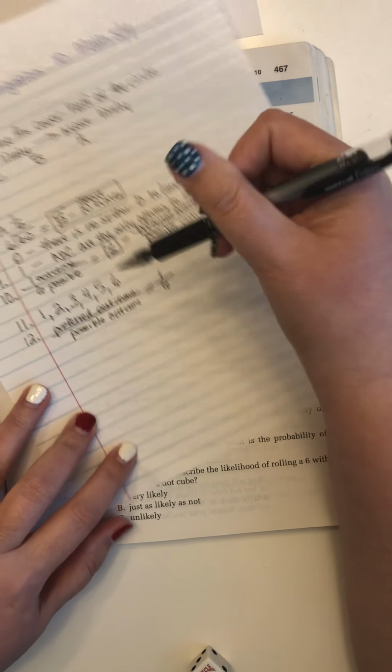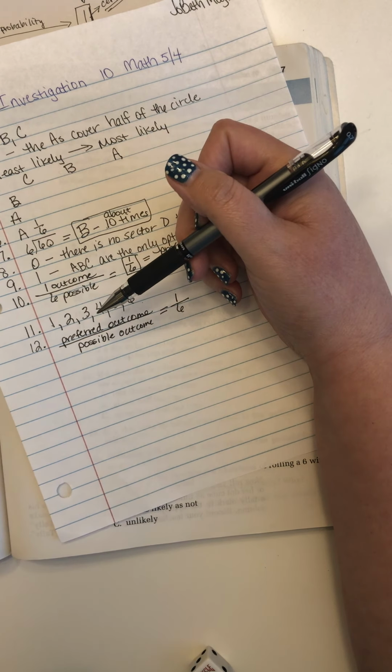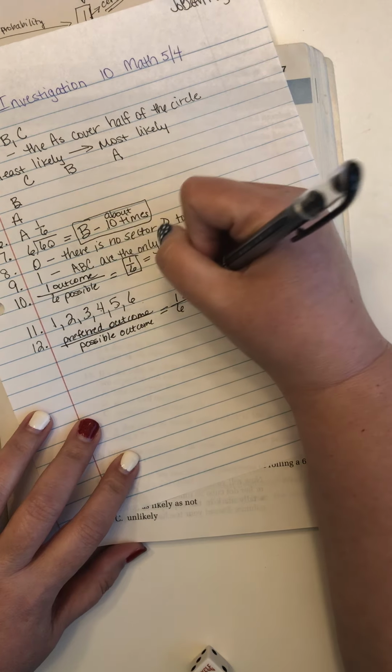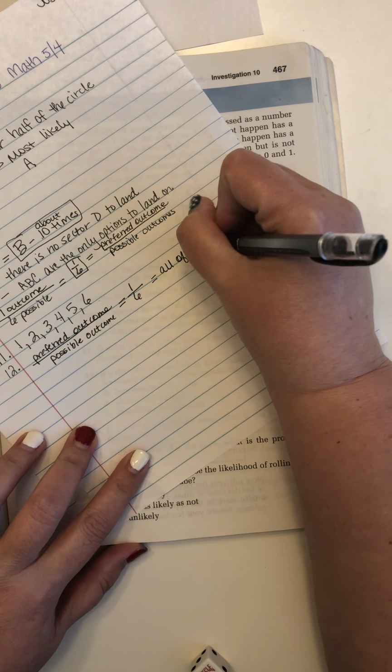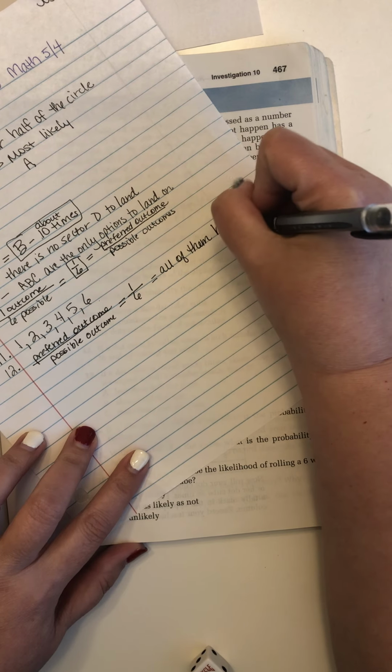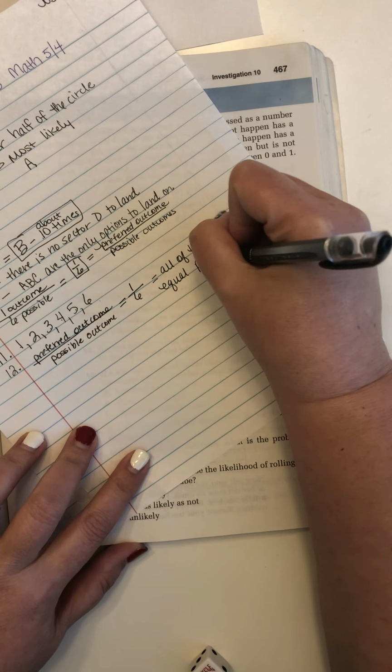There's just as many chances that I roll a 6 as there is that I roll a 2, okay? So all of them have equal probability.